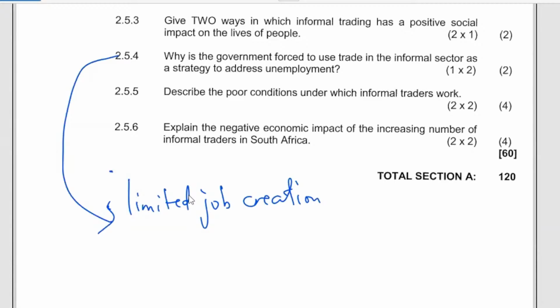And you can also justify that because there is slow economic growth in the country. The economy is growing slowly, and hence there is no incentive for the government to treat those people as unemployed because already they are gainfully having a source of income.